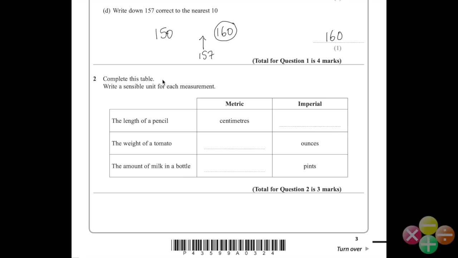Question 2. Complete this table. Write a sensible unit for each measurement. Now in our table we've got metric and we've got imperial. Now metric measurements, they're seen as the new ones, the ones we use nowadays. Imperial, often referred to as old measurements, the ones that your parents might have used.